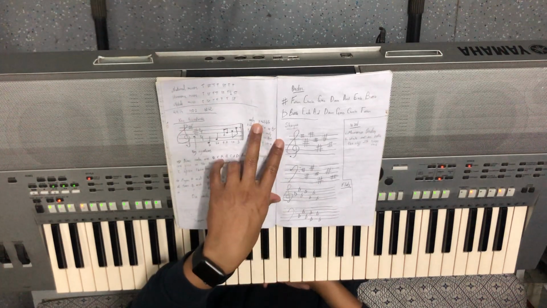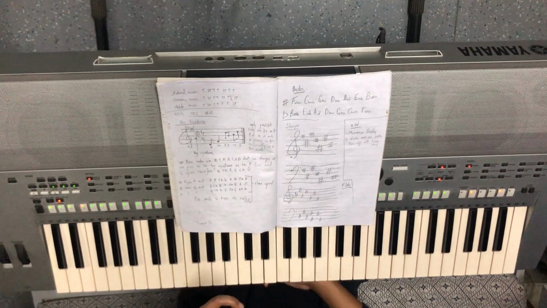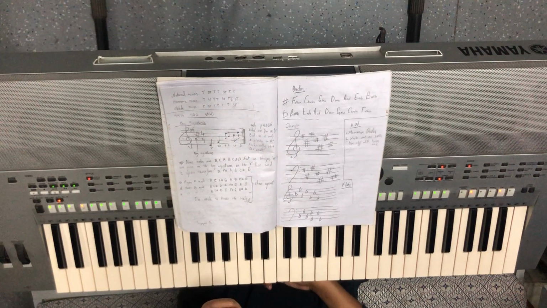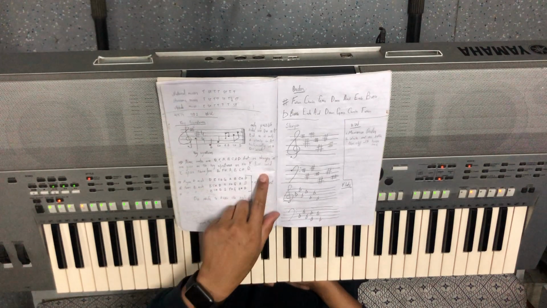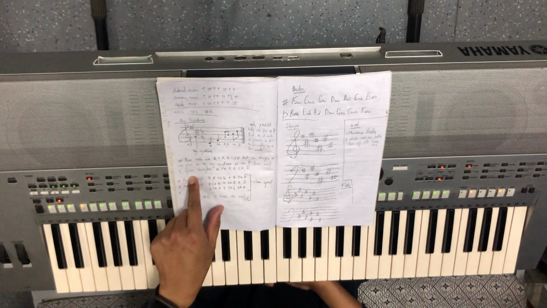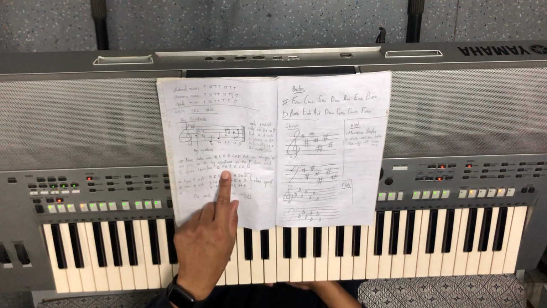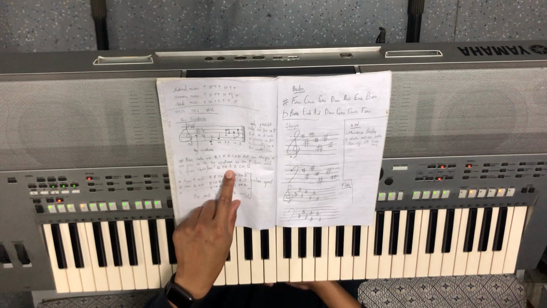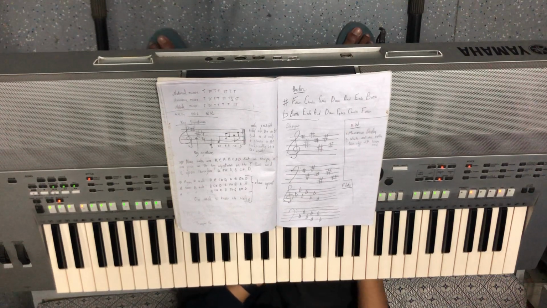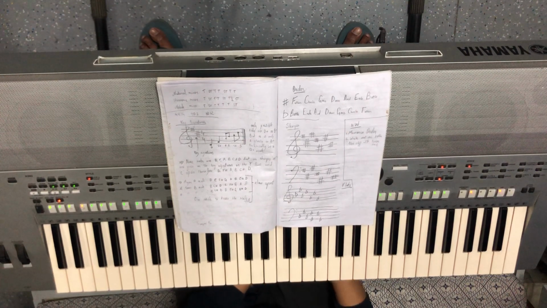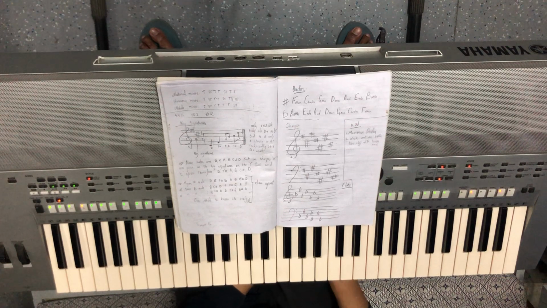I'm not exactly getting the point of this thing. Okay, on the F line and C space, therefore D, F sharp, A, B, C sharp, D. Major D scale, major.